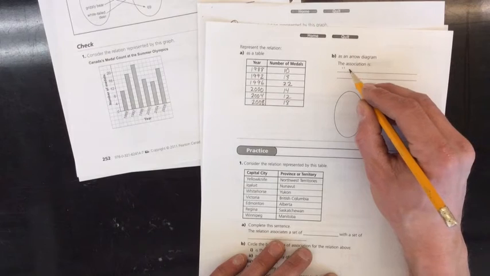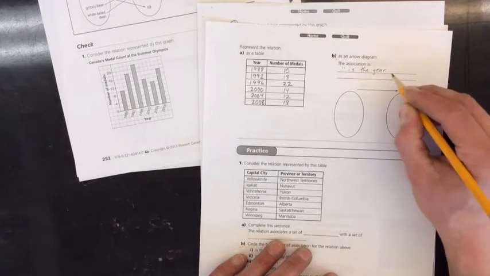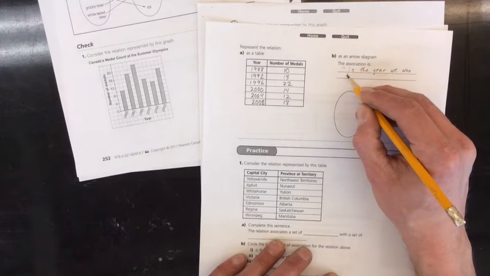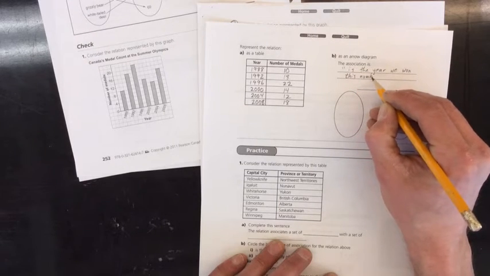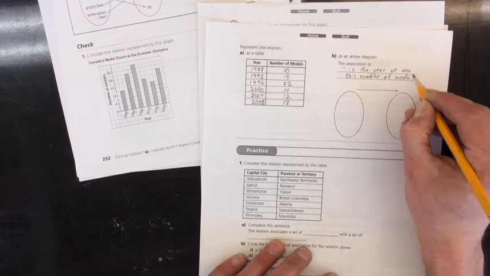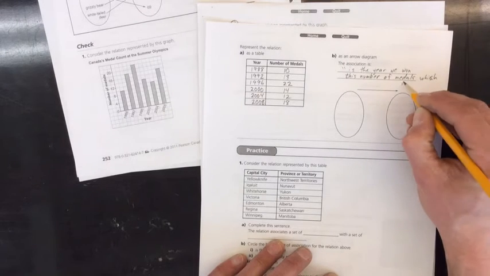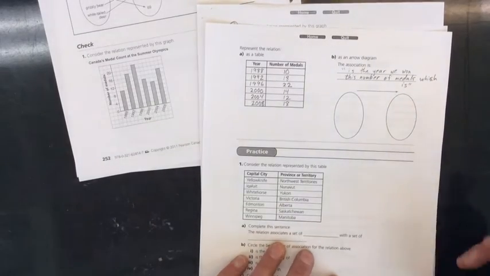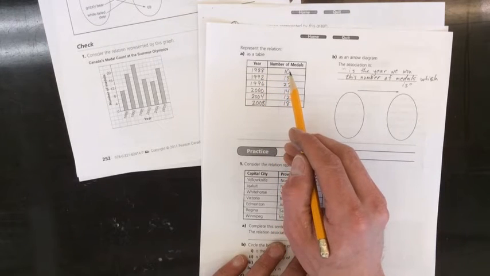So 1988 is the year we won this number of medals, which is 10. So it's a statement that fills the blank. So in 1988 is the year we won this number of medals, which is 10.